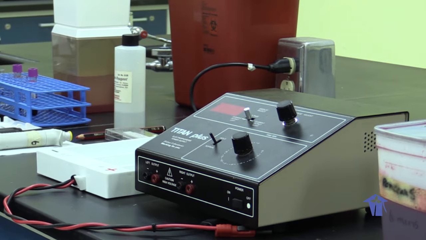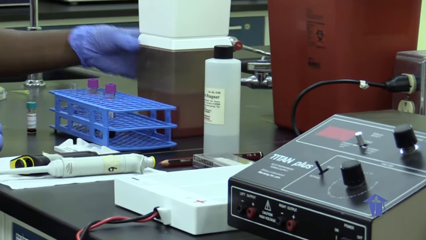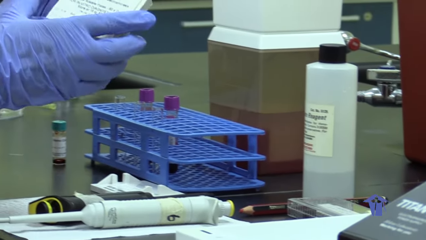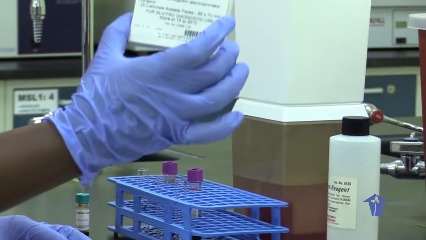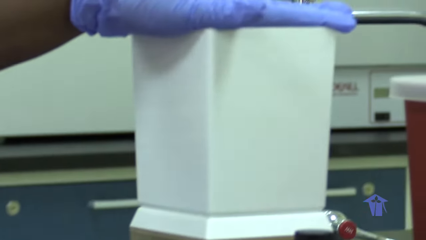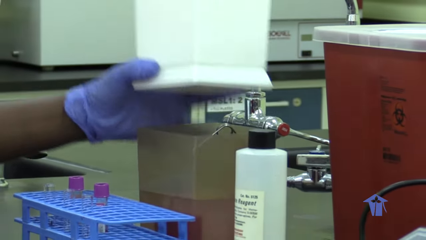Okay, so this is lab 9, as Dr. Campbell was saying. This is our hemoglobin electrophoresis setup here. We have our Titan cellulose acetate plates that we use. We soak these for a minimum of 20 minutes using the Super Heme buffer.